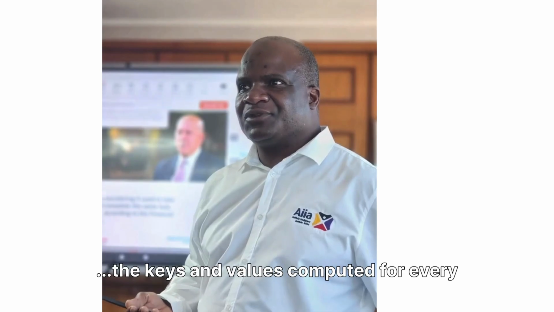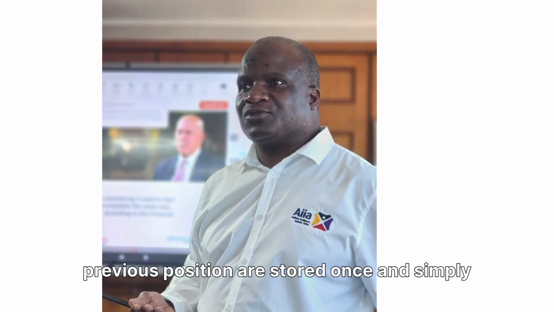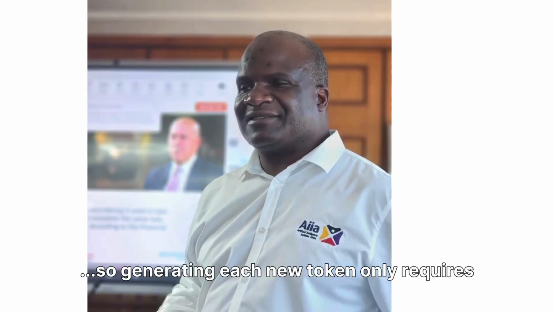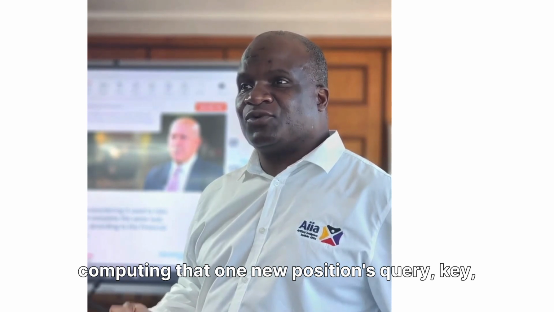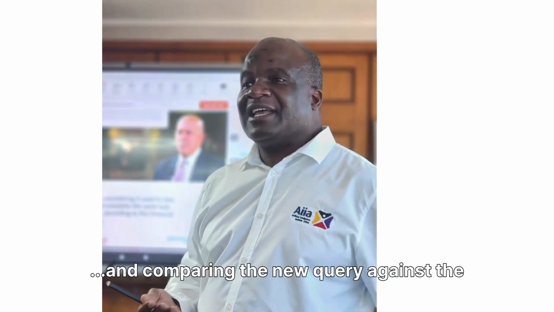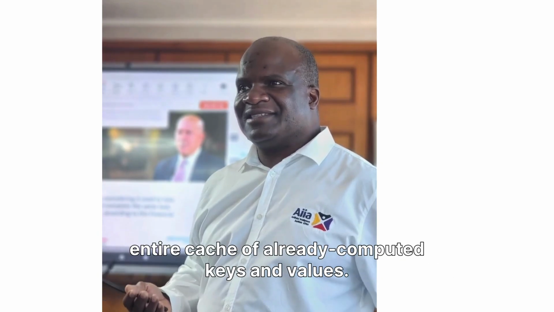The keys and values computed for every previous position are stored once and simply reused. So generating each new token only requires computing that one new position's query, key, and value, and comparing the new query against the entire cache of already computed keys and values.